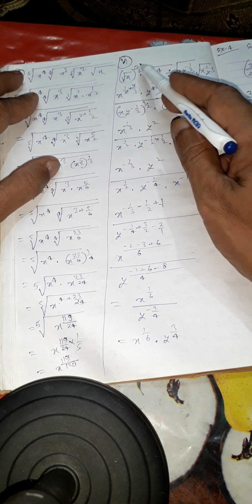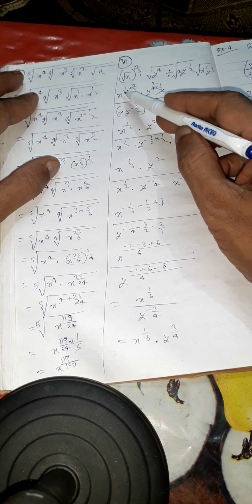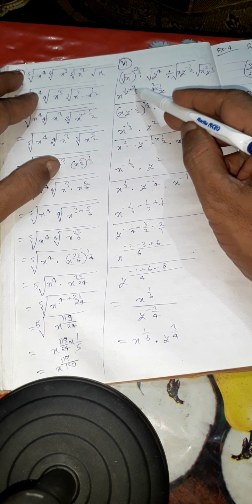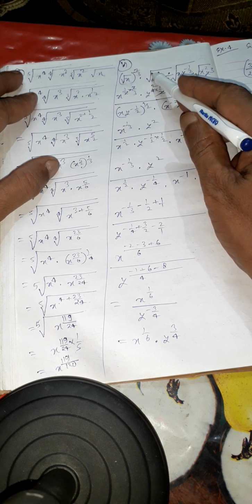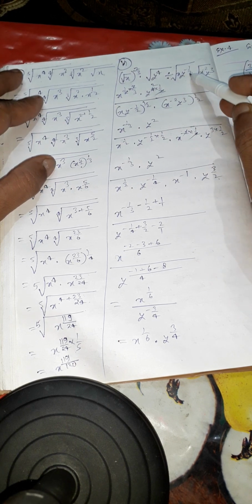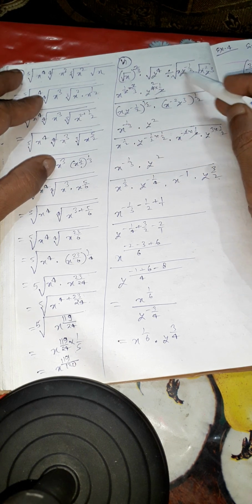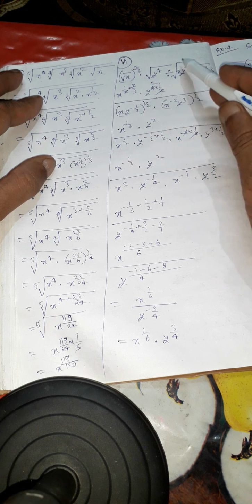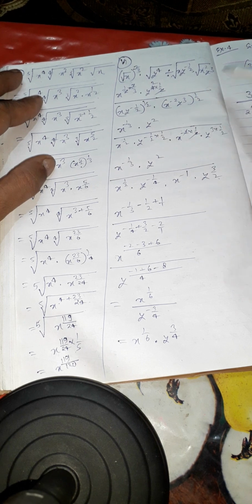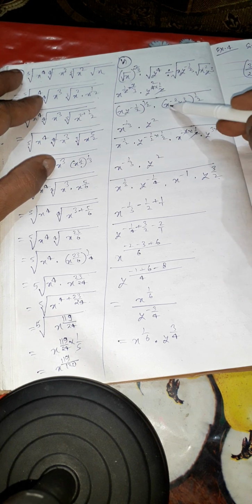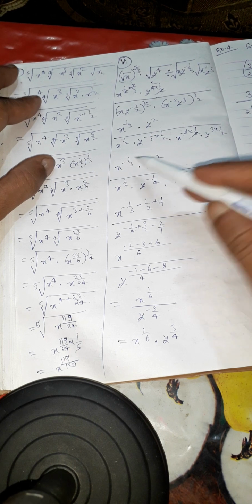First we clear this, it is a square root, so we write 1 by 2 into minus 2 by 3, y to the power 4 into 1 by 2 because it is a square root. Here we take x y to the power minus 1 by 2 and the square root. In the place of square root we take half. Same to that, x to the power minus 2, y to the power 3, is 1 by 2.